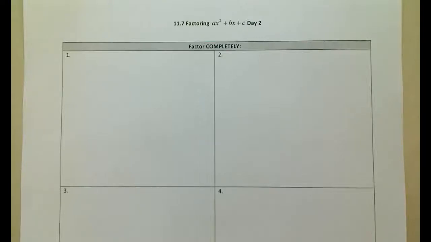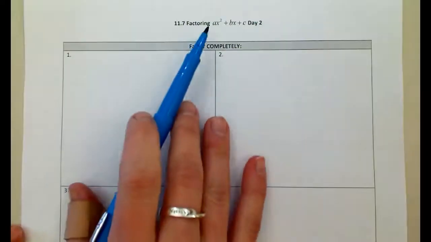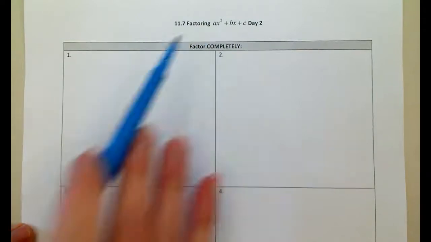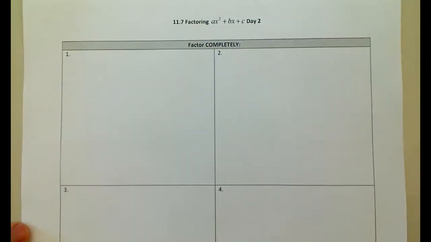11.7, factoring ax squared plus bx plus c. These are our day 2 notes of 11.7. Today we're going to practice where a is equal to 1, a is prime, or a is equal to numbers that are not prime. So we may have a little more guess and check with these.